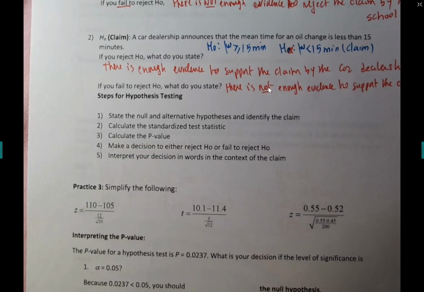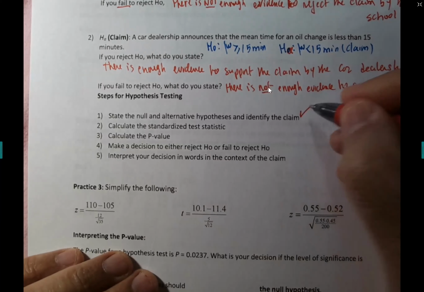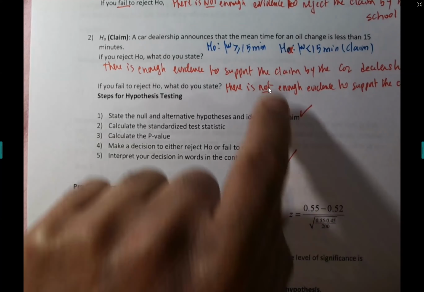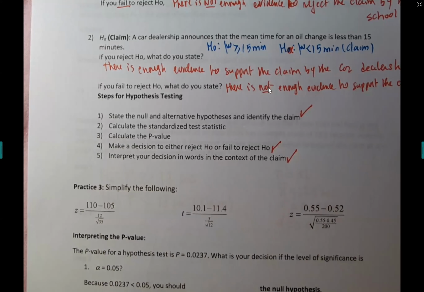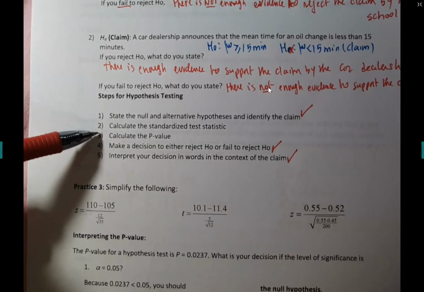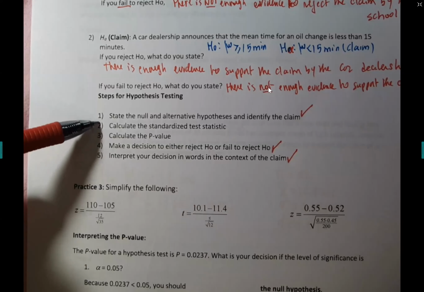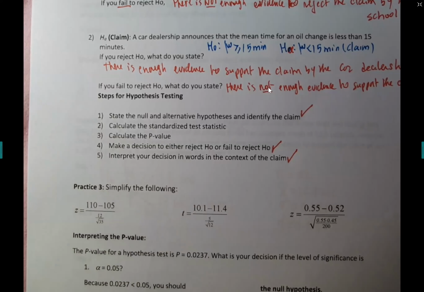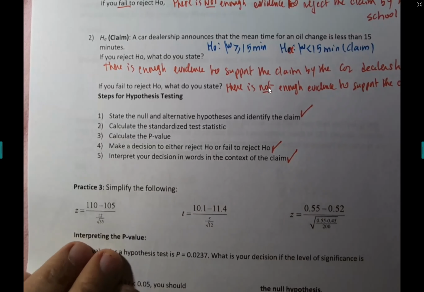Steps of hypothesis testing. We've done this already. You already know how to make this decision. If the p-value is less than alpha, we reject H0. If the p-value is more than alpha, we fail to reject H0. We've done this already. These are the examples. What do you say after you make a decision to reject H0 or fail to reject H0? Just to show you how to do those. And the good news is we're going to be using technology to do them. But I'm going to show you how to do them first, just by hand, and then we'll be using technology right after.